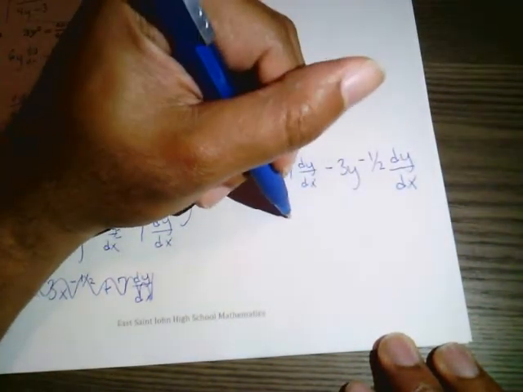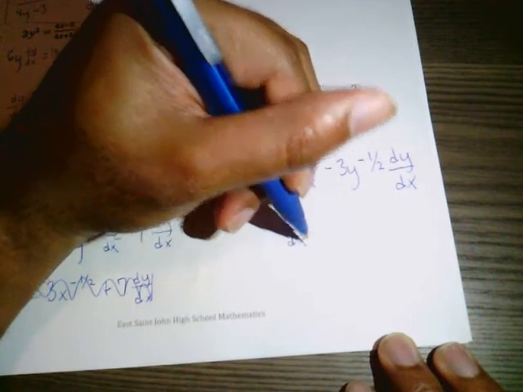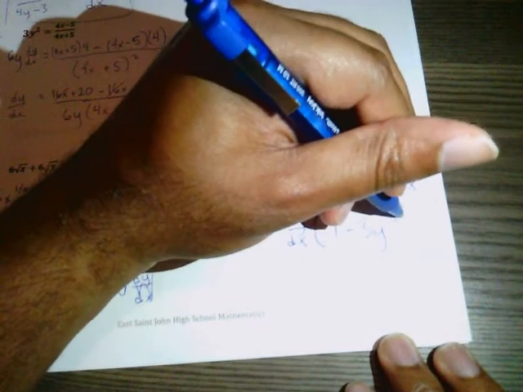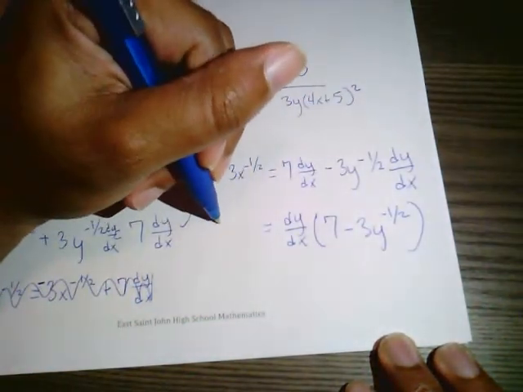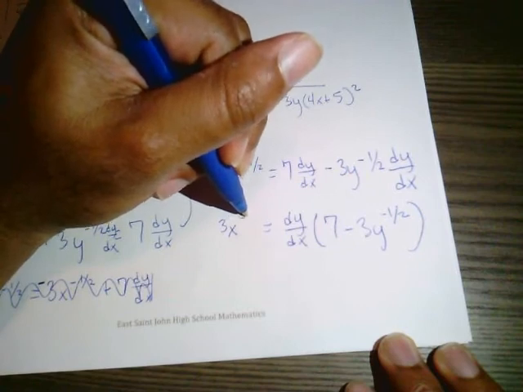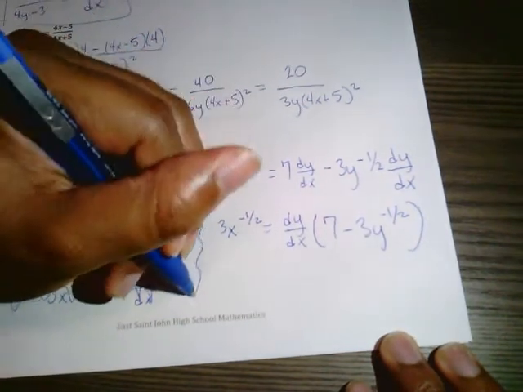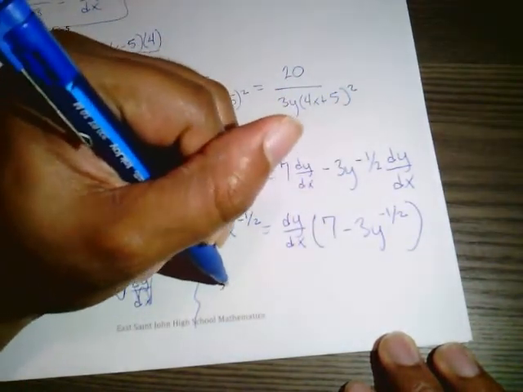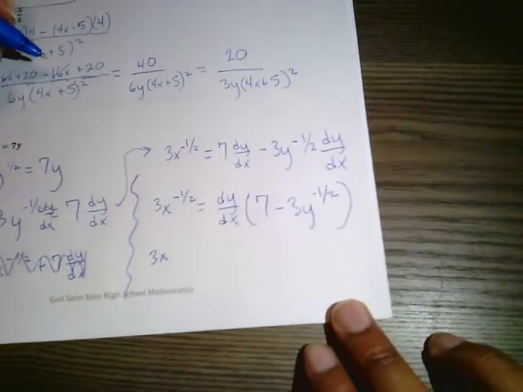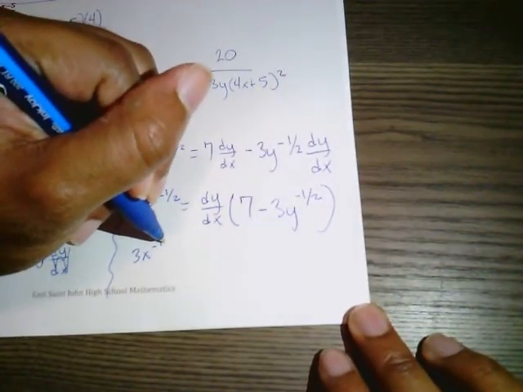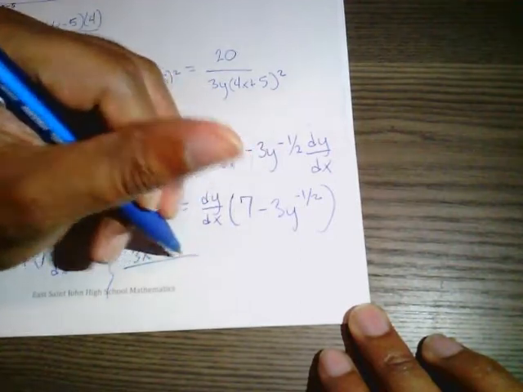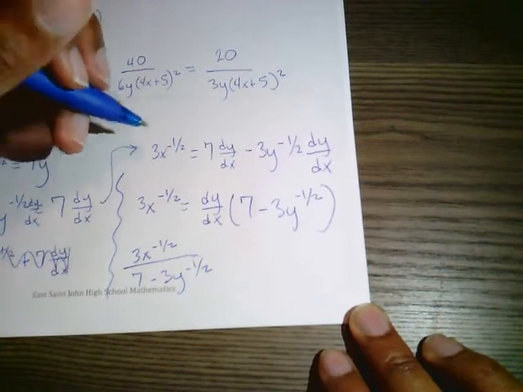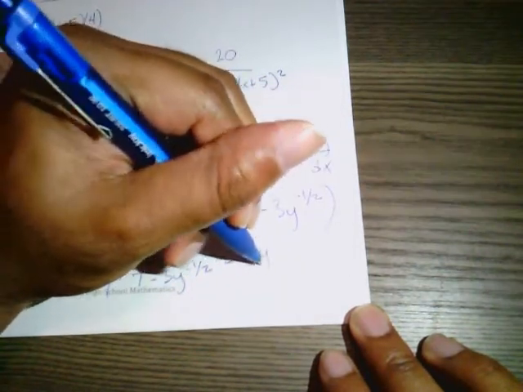And now we factor out dy dx. So that'd be 7 minus 3y to the negative 1/2 equals 3x to the negative 1/2. And then we will divide both sides to get dy dx by itself. So we'll be left with 3x to the negative 1/2 all over 7 minus 3y to the negative 1/2 equals dy dx.